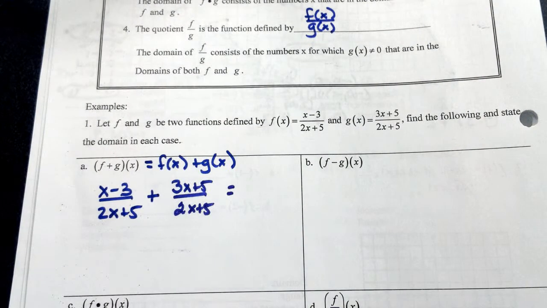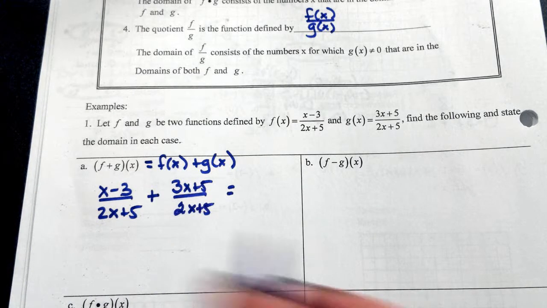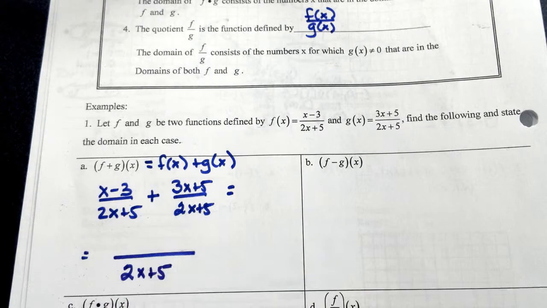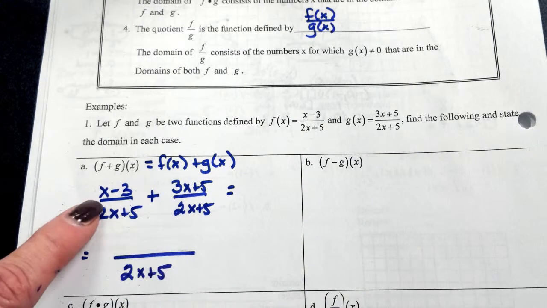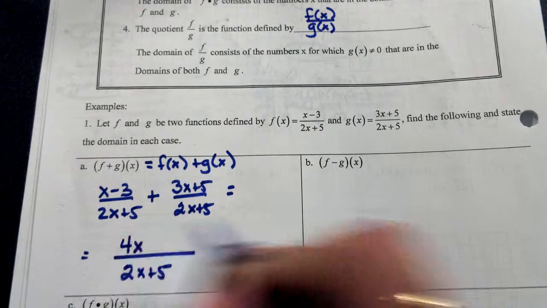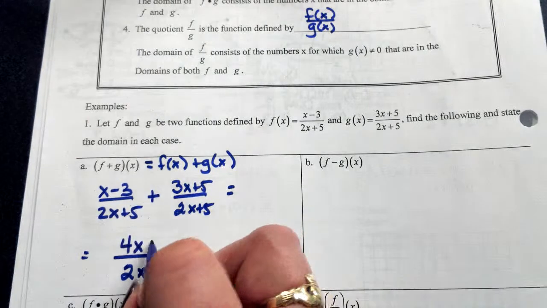So I can go ahead and add. Luckily, the denominators are already the same, so I don't have to worry about finding a common denominator. So I'm going to have 2x plus 5 on the bottom. And remember, I'm going to add the numerators together. So x plus 3x is 4x. Negative 3 plus 5 is 2.